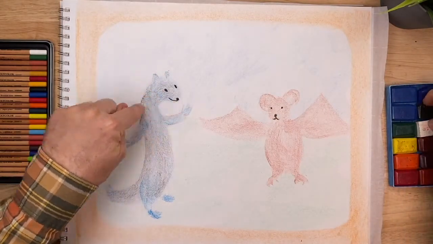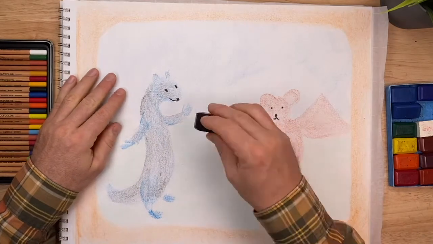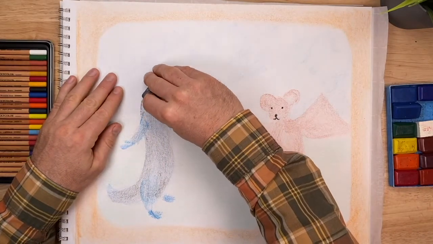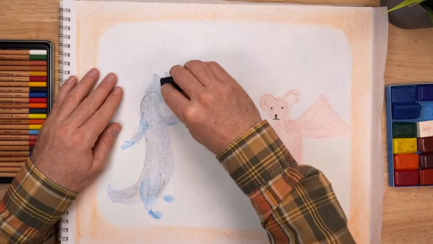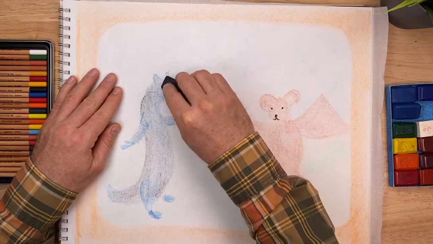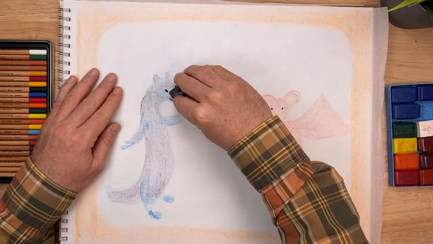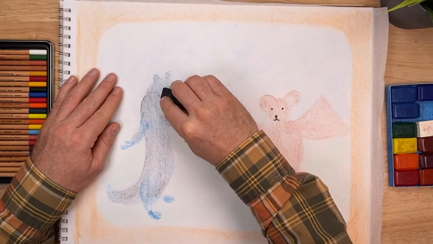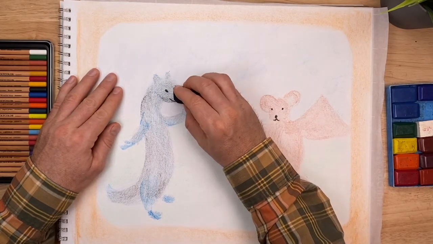And now you look. Well, did I lose a little bit of my weasel? It looks like I did. So I'm going to come back with just a little bit more of the black to show my weasel face a little better.